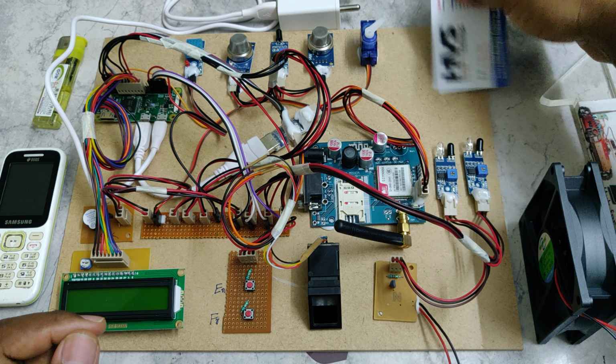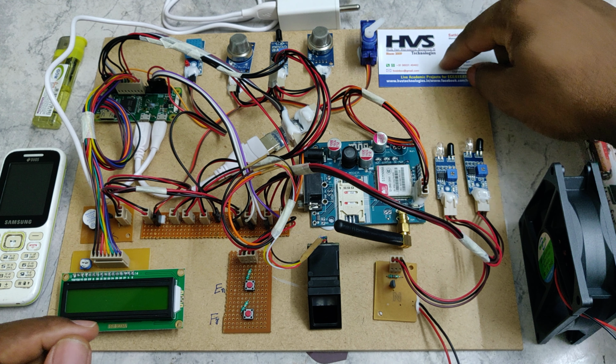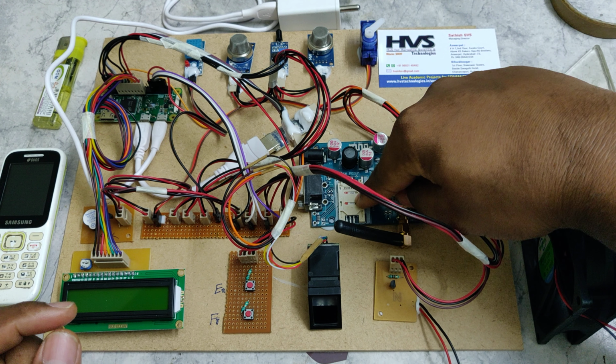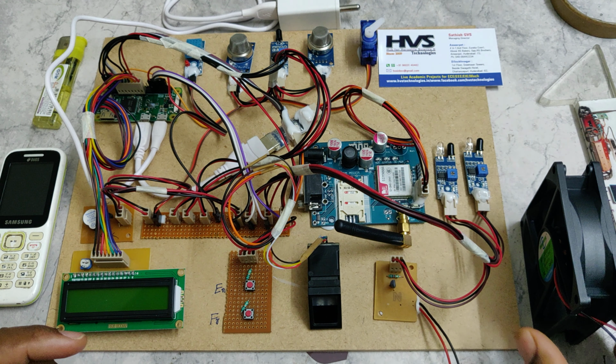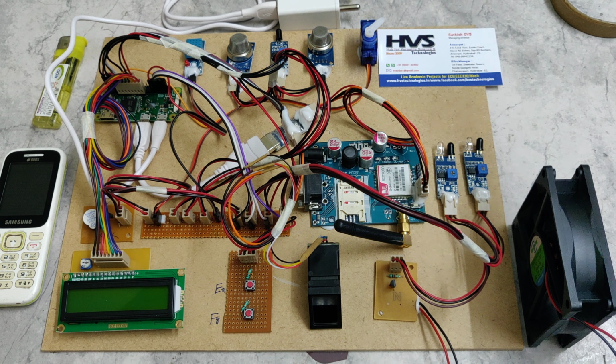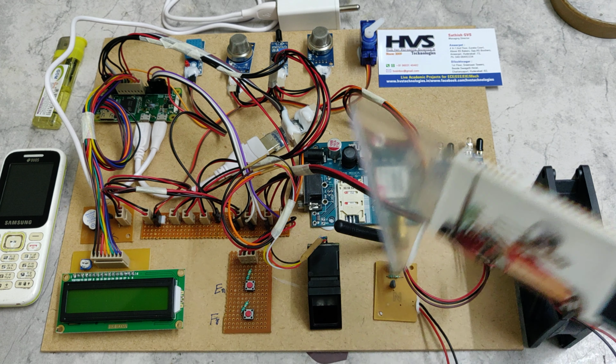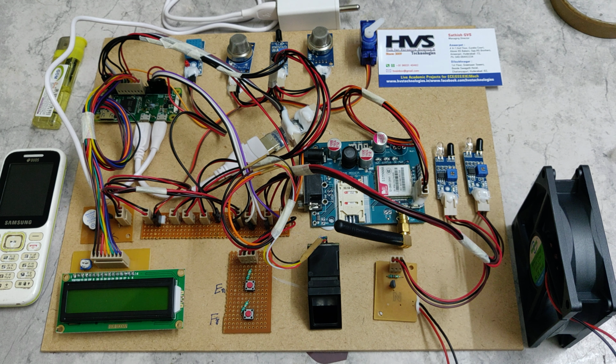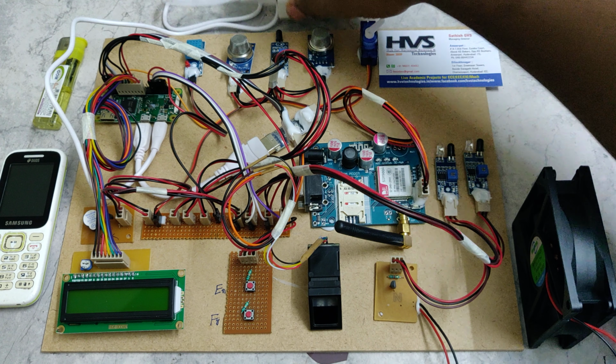And also one more thing, after enabling the hotspot, we need to insert a valid SIM card inside. The valid SIM card should have SMS balance or main balance to send the messages, and it should be either Airtel, VI or BSNL, other than Jio, right? After these two setups, hotspot and SIM insertion, you can then give the power supply.